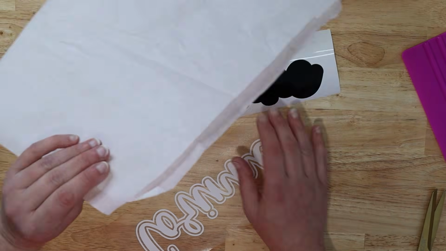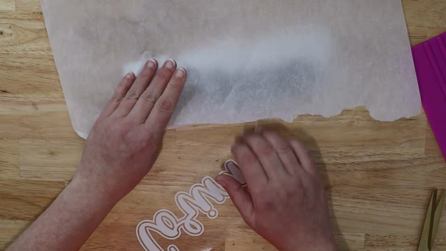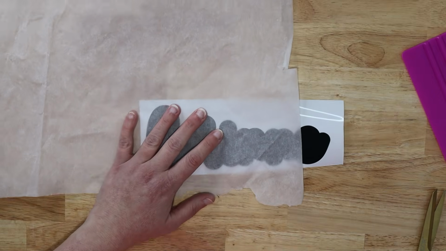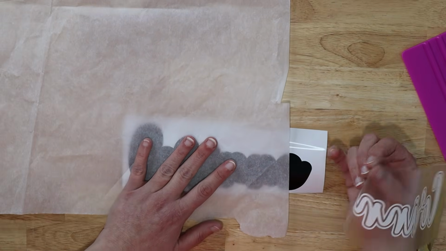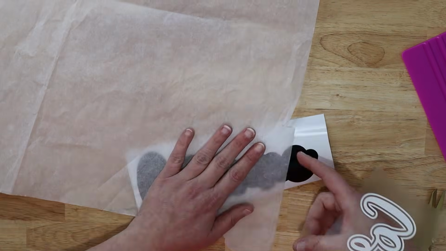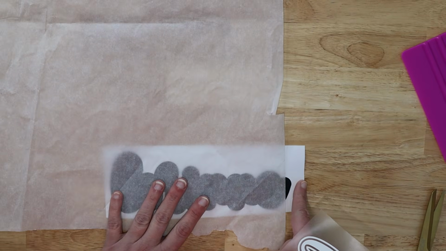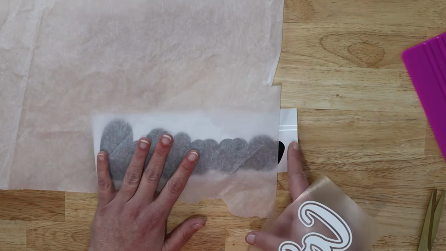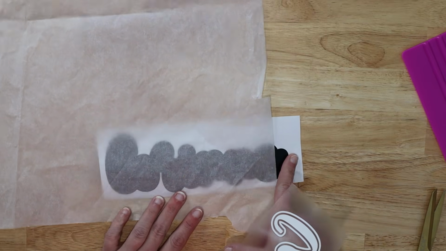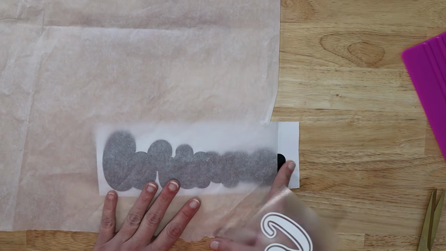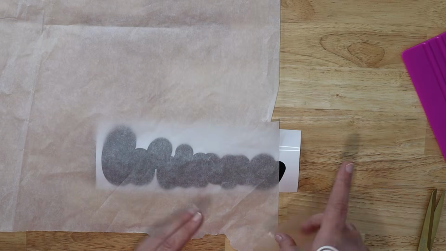Now this is obviously a very large piece of parchment paper. I don't necessarily need one quite this big, but it's what I have available, so it'll work just fine. Now I'm just gonna get this little piece of dog hair off of that before it sticks to it. And what you'll do is place your parchment paper so that it's covering most of your design. With this one, I can put the parchment paper wherever I need it to be, just so it's not falling off the table.